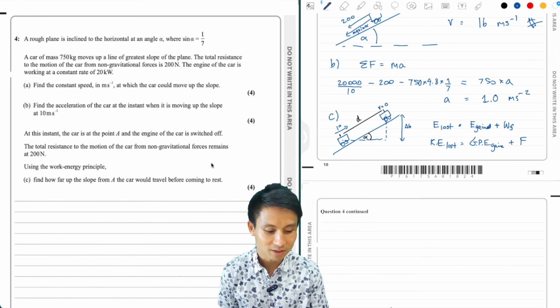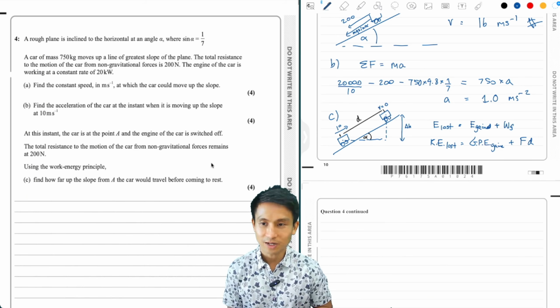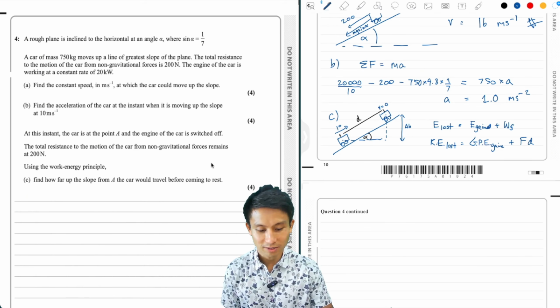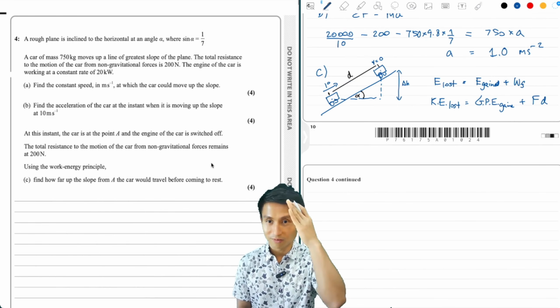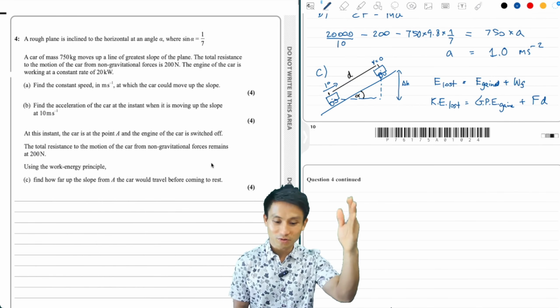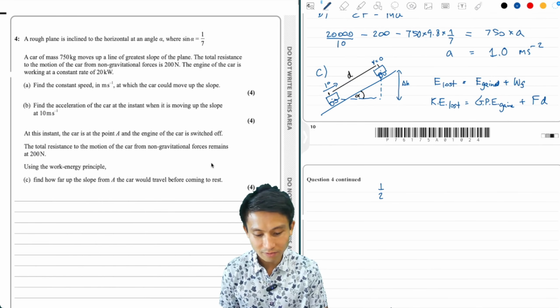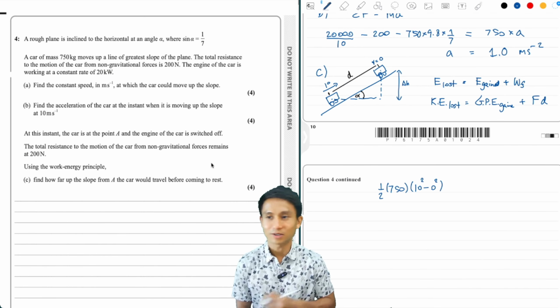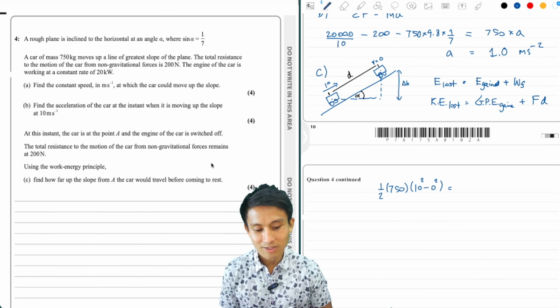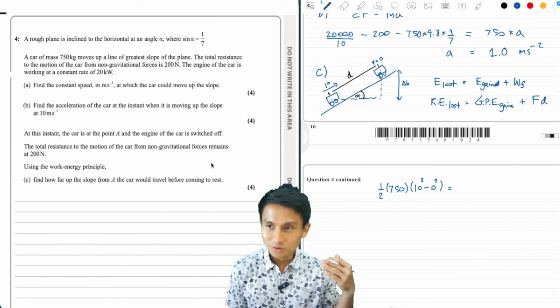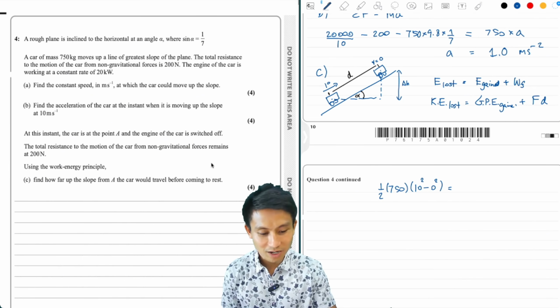So it's just F times D, and F being the 200. Yeah. So if you find a change in kinetic energy from 10 meters per second to 0, we're going to have 1/2 m and v squared minus 0 squared, like that, because it's just from 10 to 0, equals the GPE gain, which is the change in height, right?